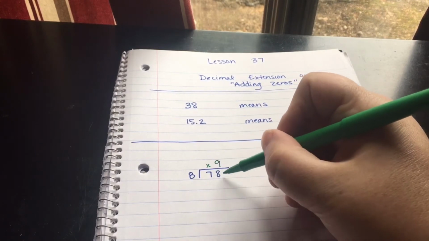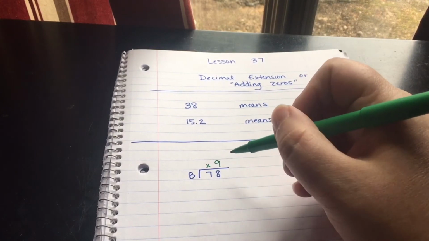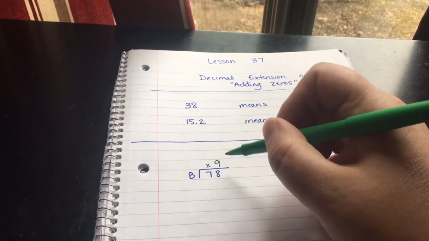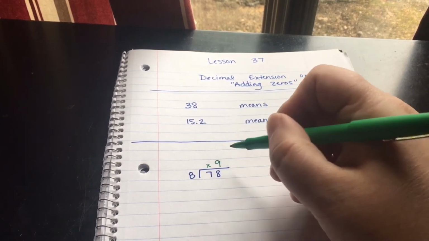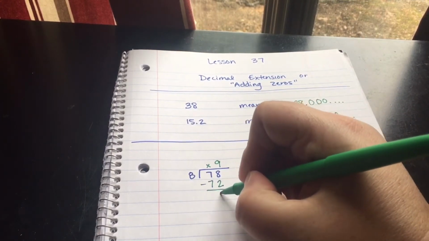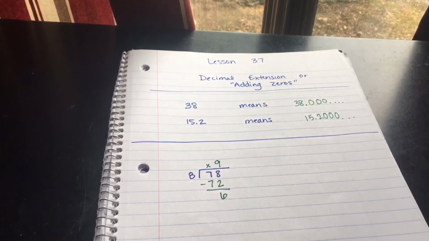Remember that where you place the numbers is important, especially since we're going to be adding a decimal to this, so we need to make sure we keep track of where things are. So 9 times 8 gives me 72. Multiply, subtract, and I get 6. Well, this is decimal extension. It is not where I'm going to write a remainder. I'm not going to write remainder 6. I'm not going to write 6 over 8. I'm going to keep working this problem until I no longer have a remainder.